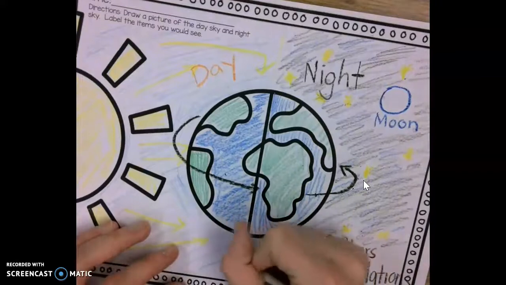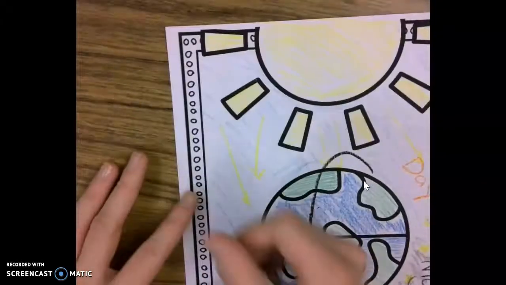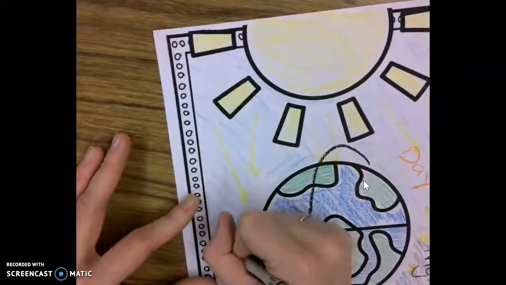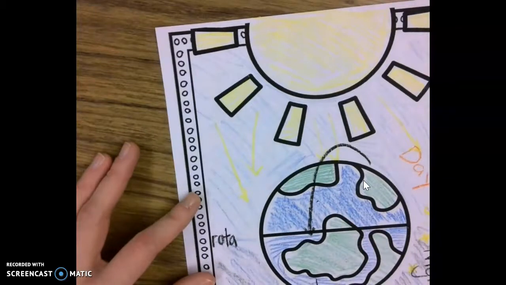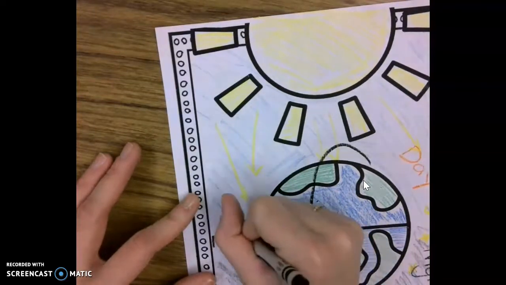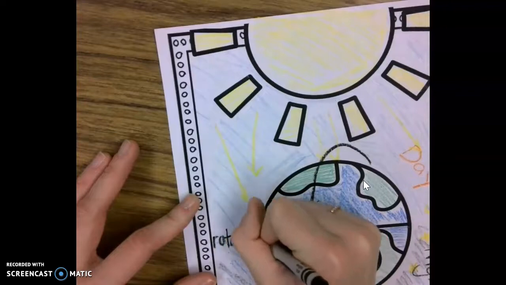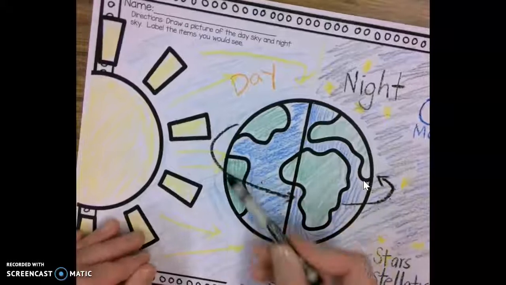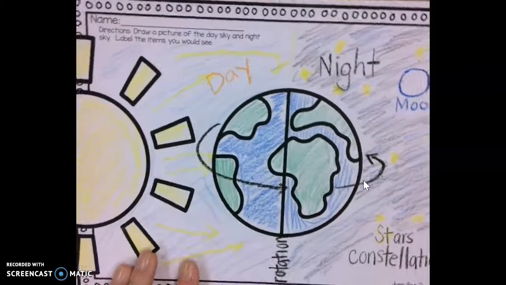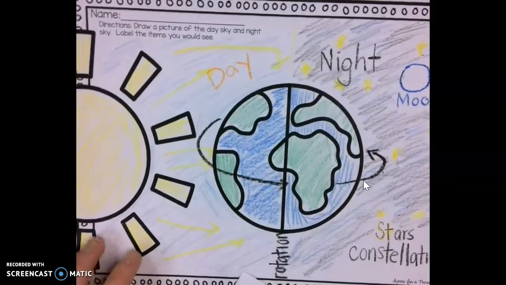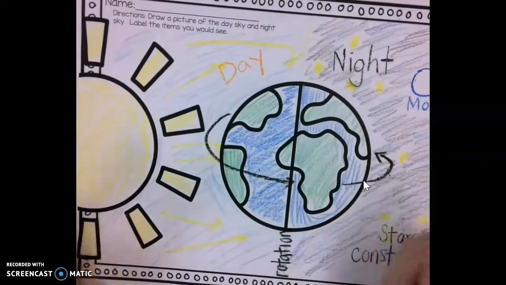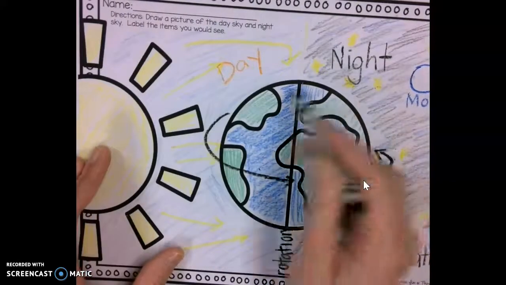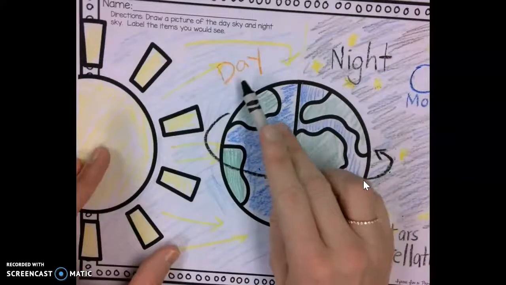And we call that, I'm going to write it right here on the side, R-O-T-A-T-I-O-N, rotation. One rotation, one spin, when the earth spins around one time, that is a day and a night. Rotation. Say it with me. Rotation. One rotation, one spin, is a day and a night on Earth.